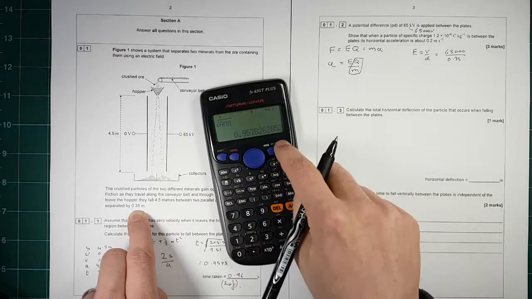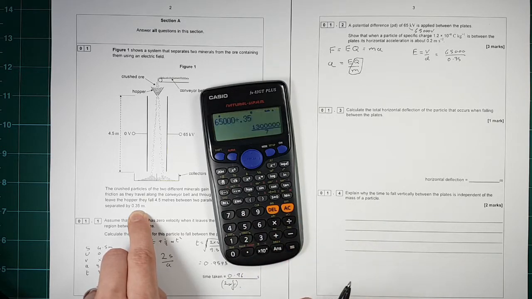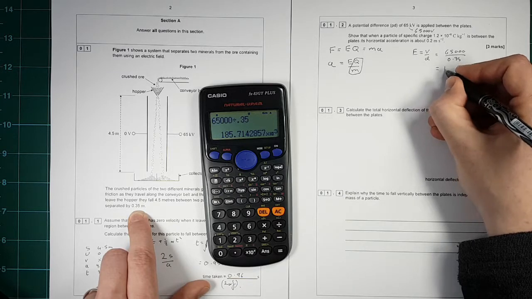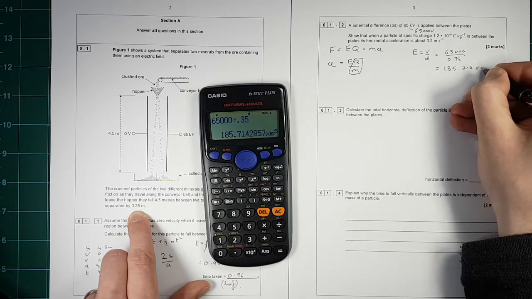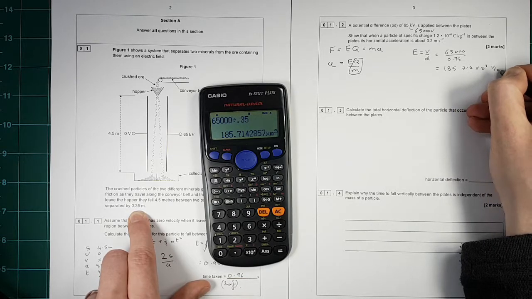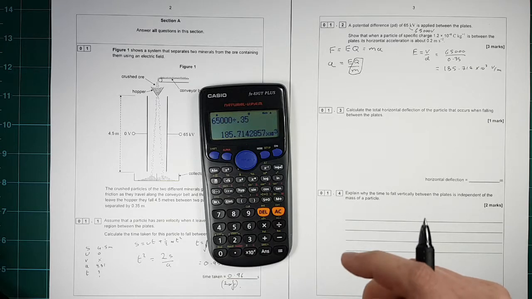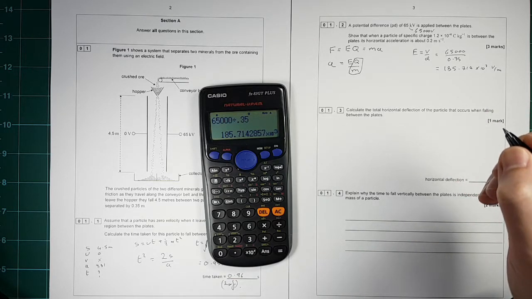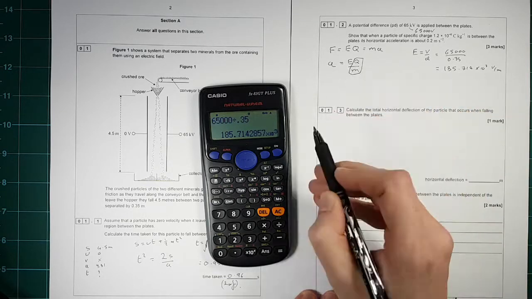So let's do that. 65,000 divided by 0.35 is going to be equal to 185.714 times 10 to the 3, and that's volts per meter, or newtons per kilogram. Newtons per coulomb. And then what we need to do is to substitute that value there into this here.